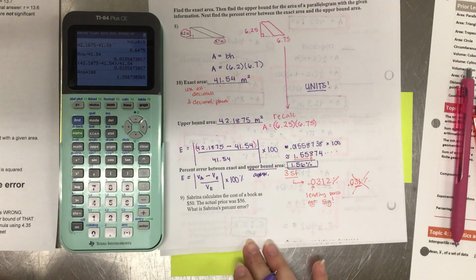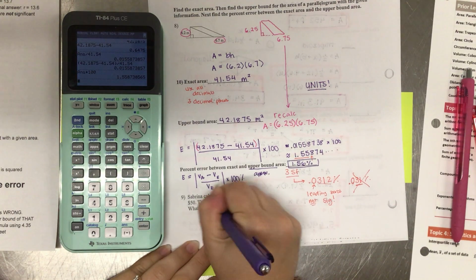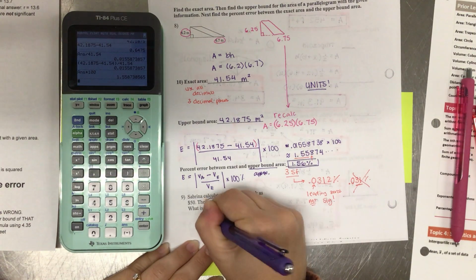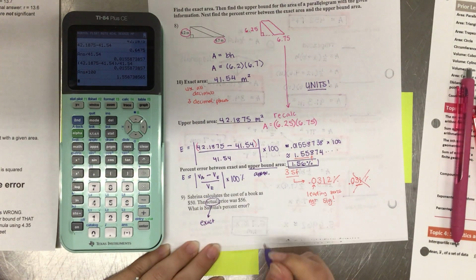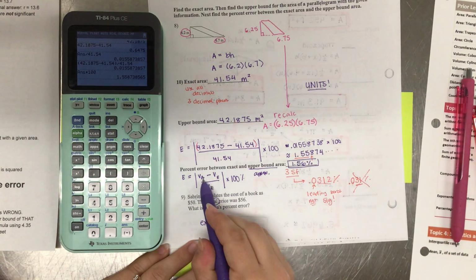Sabrina calculates the cost of a book as this. The actual price was this. Okay, if you see that word actual, exact, actual, exact. Actual is the exact. Okay, if some humans are doing something, they're calculating something, they're weighing something, assume humans mess up and they're approximate, okay?